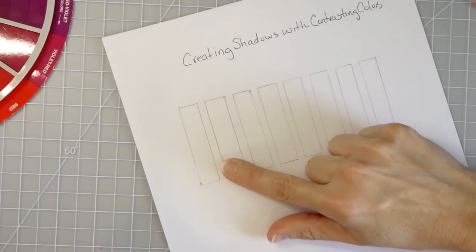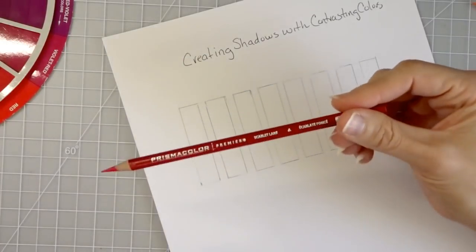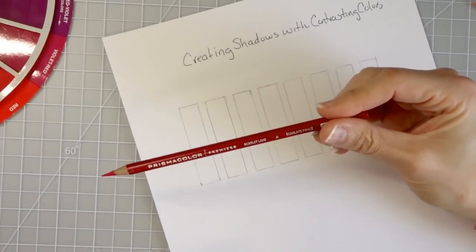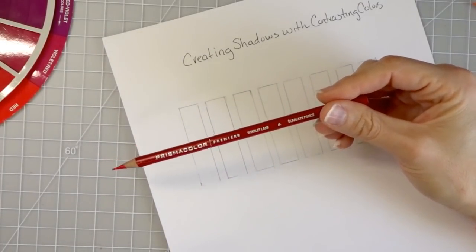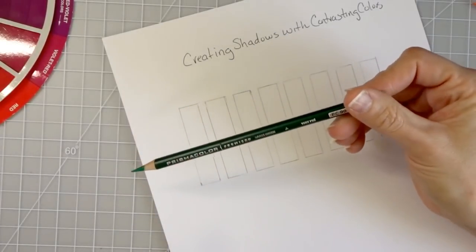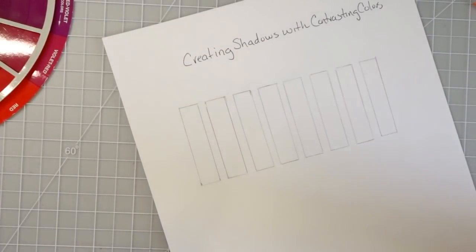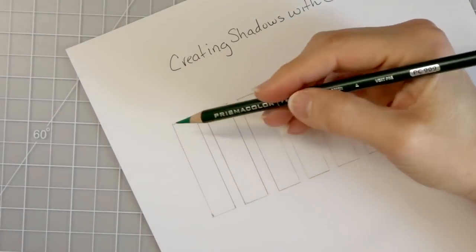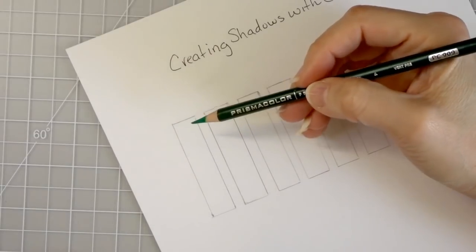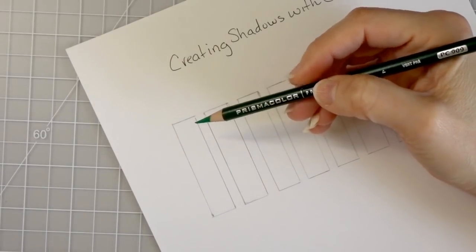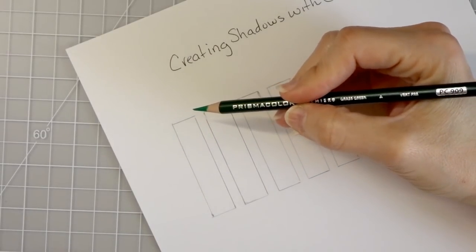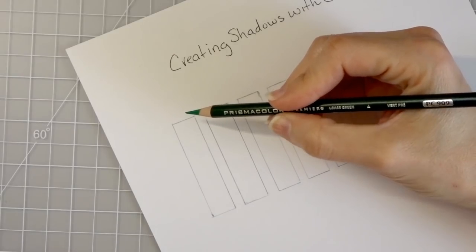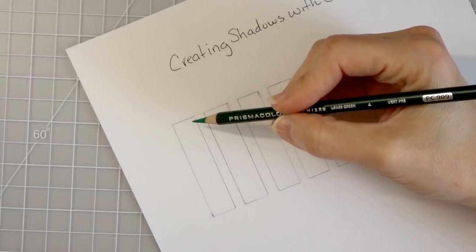For this first box, I want red to be my main color that I'm going to change the value of. And so I'm going to use the green to be able to do that, and I'm going to show you exactly how. To create red, I'm going to take my green, and I don't know how many of you saw my last video where I showed you some hacks and such for heavy-handed colorists.